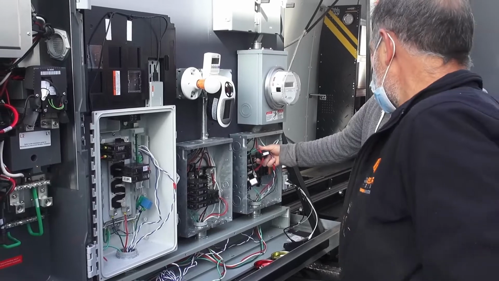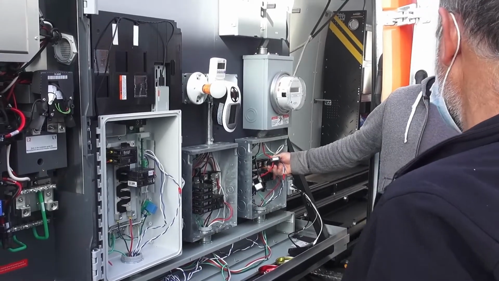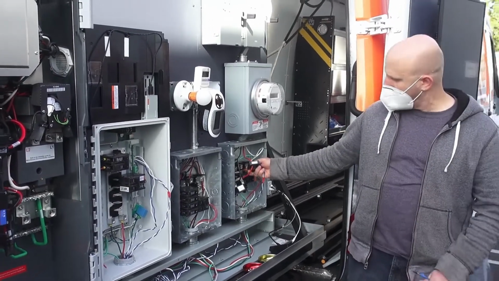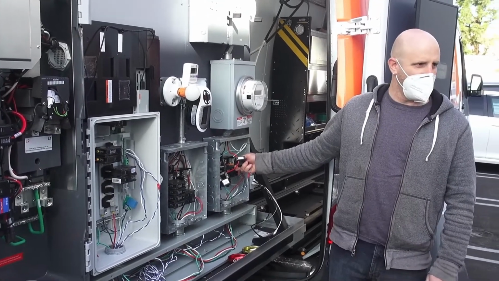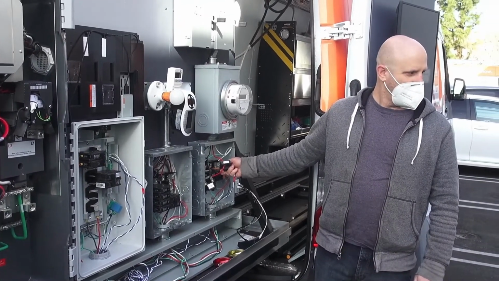So I see an arrow that points, which way? I'm not asking right or wrong, just which way does this arrow point? You tell me. Down, to the grid.